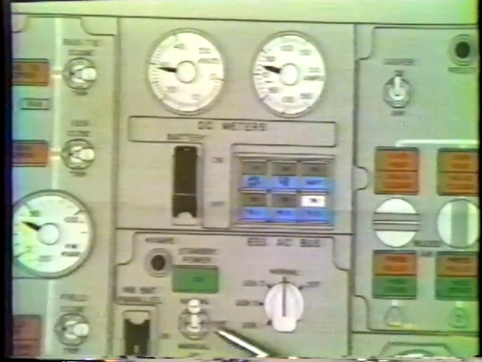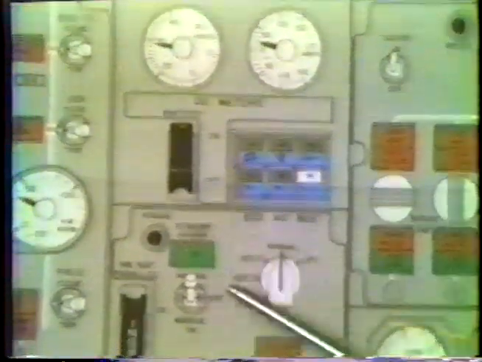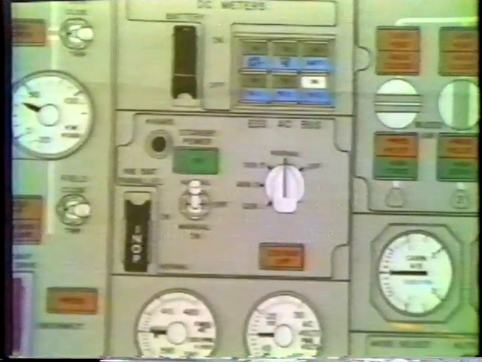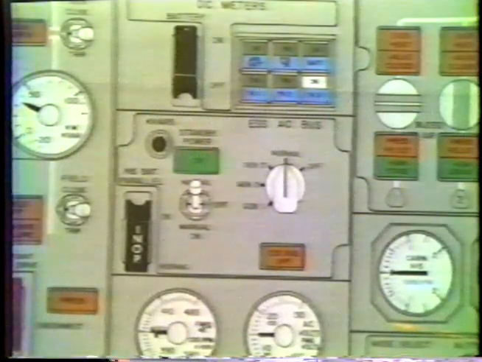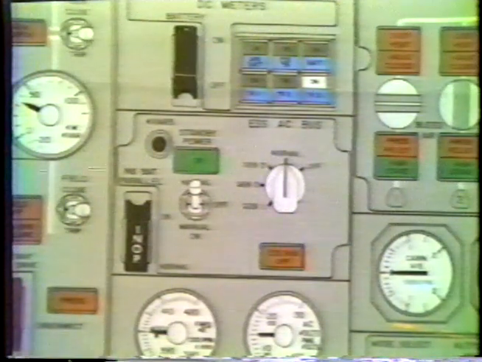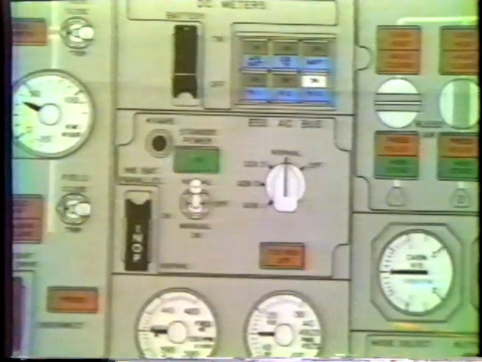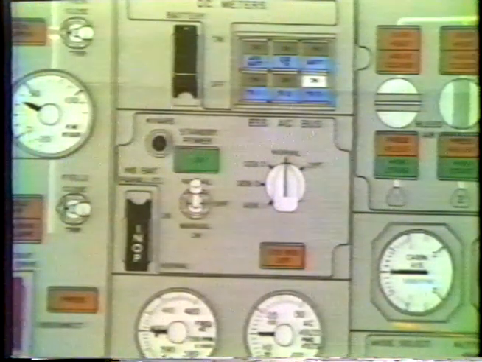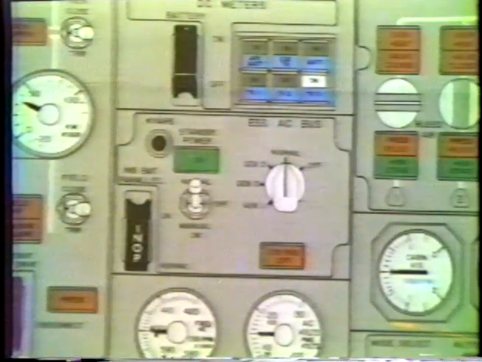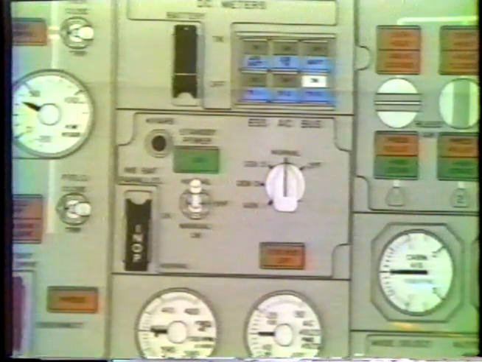Next item I'd like to talk about is standby power. Standby power is a bus that supplies key important items on the aircraft. Some of the captain's instruments, the ability to relight the engine in flight, some of the engine anti-ice valves, etc.